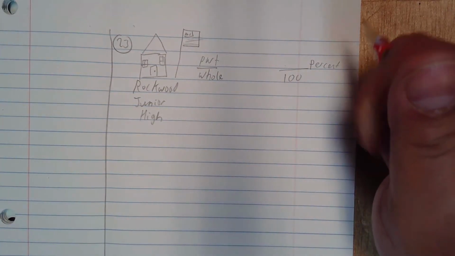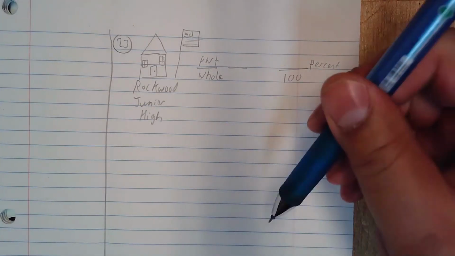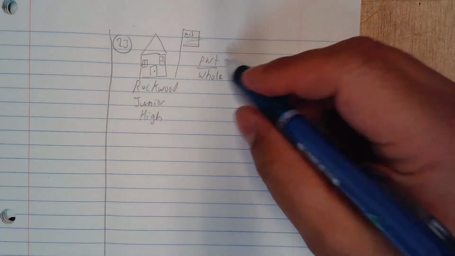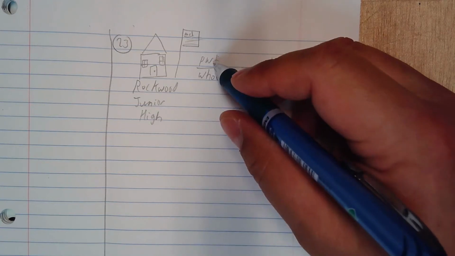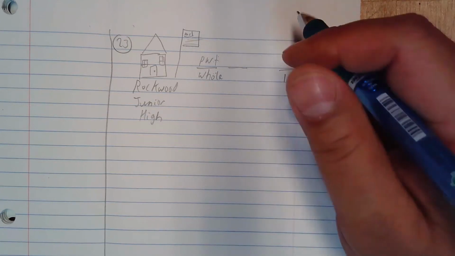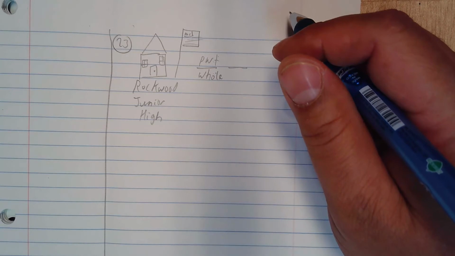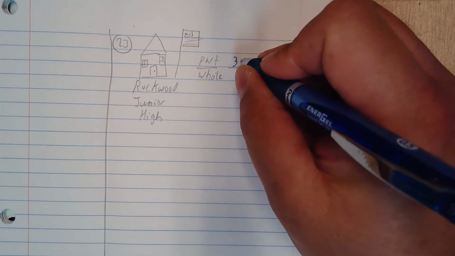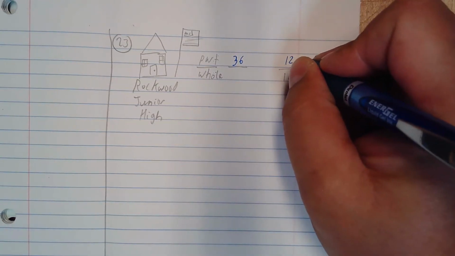Okay. Let's fill this out. 36 students, is that the whole school or just part of the school? These 36 students speak Spanish, and according to the problem, 12% of the students at Rockwood Junior High School speak Spanish, so I'm going to assume that's the part then. So 36 students speak Spanish, but that's only 12%.